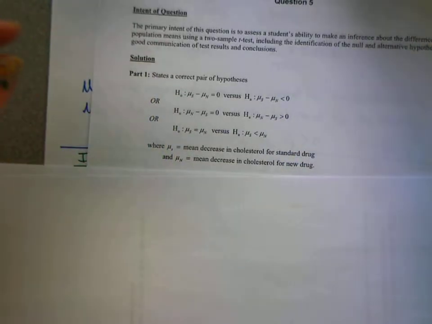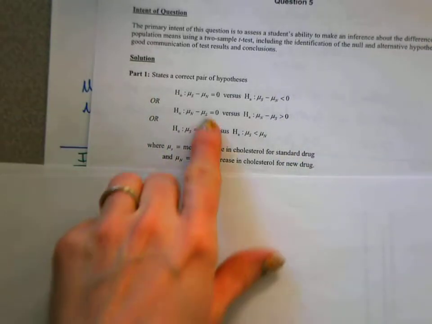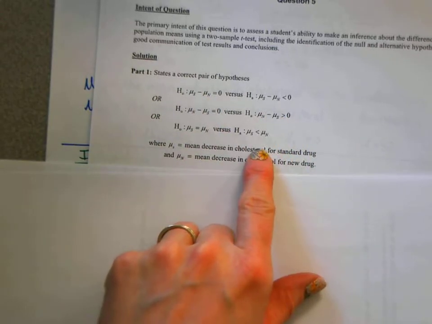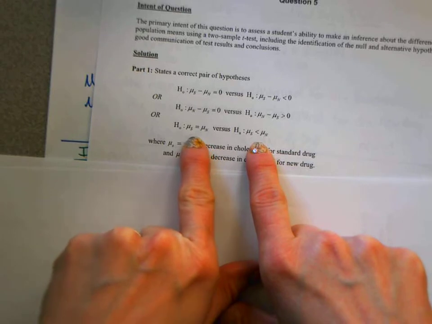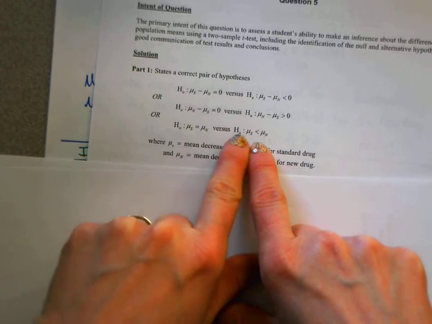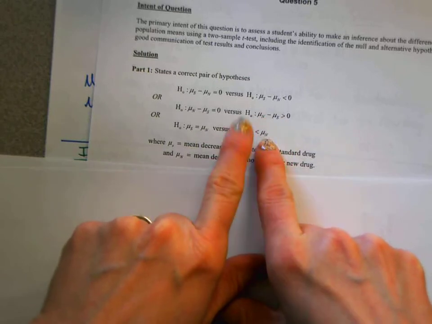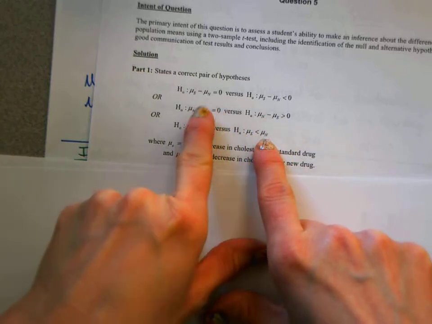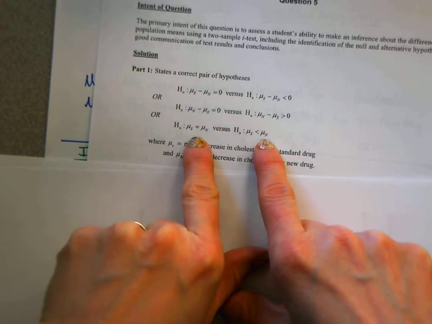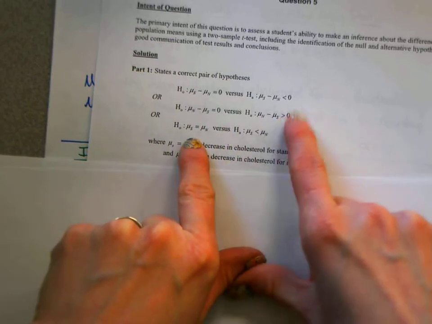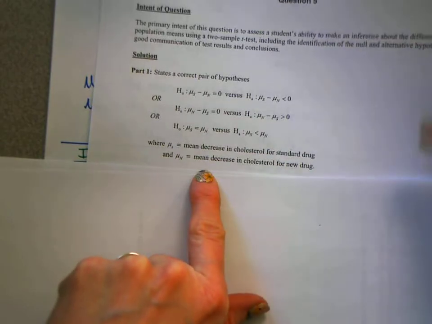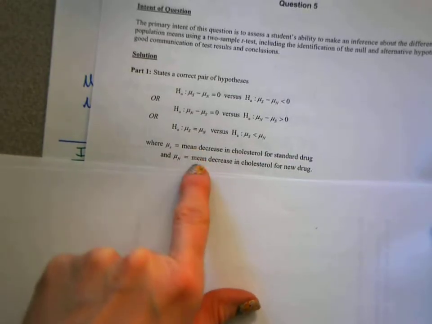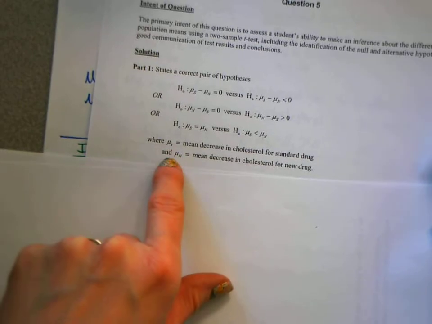So you can write them in any of these 3 ways. A lot of students at other schools write them like this, where they say the null is that the 2 means are equal, and the alternate is that one mean is higher or lower than the other. I hope everyone realizes mathematically that's exactly the same thing as centering at 0 and saying less than or greater than 0. The other thing that they do, and actually I did that too, I defined my parameter as 2 separate means and then used it, talked about the difference up here.